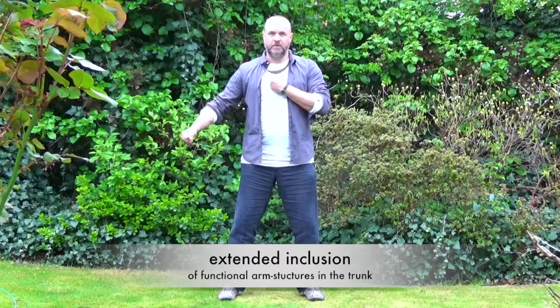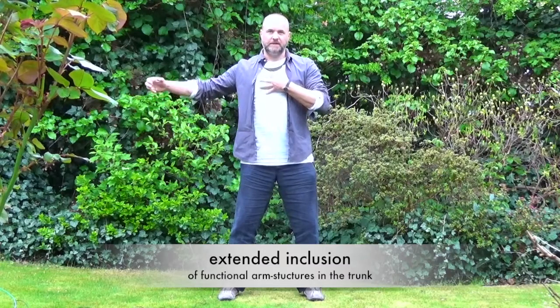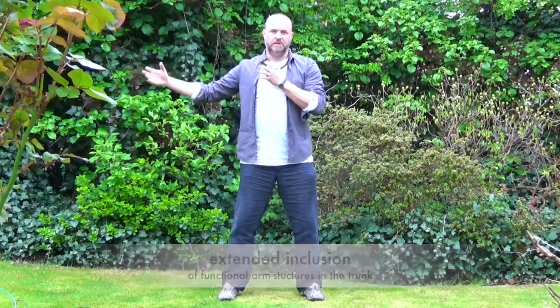When I open this part of the arm this way, all this muscle area is being activated as well and is involved. And the more isolated the arm is intended and being used, the tighter the movements become and the more dense and rigid the structures in the whole shoulder area become.